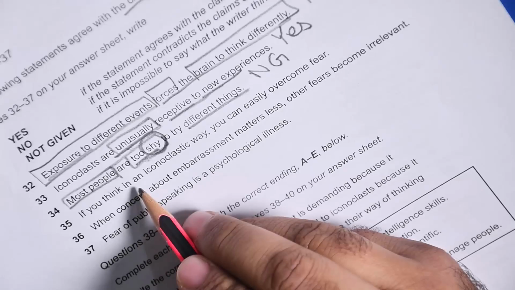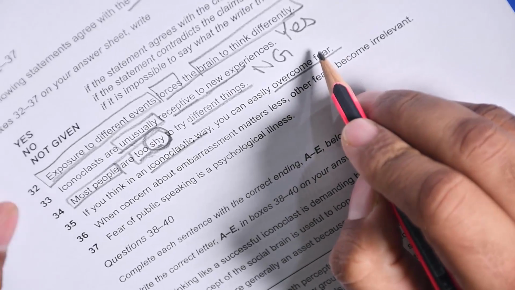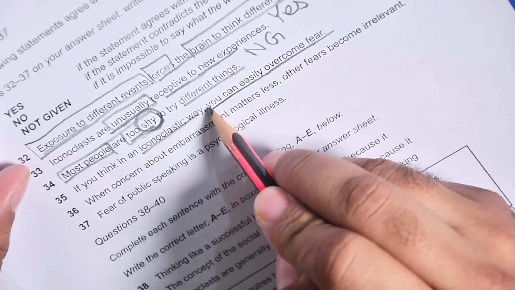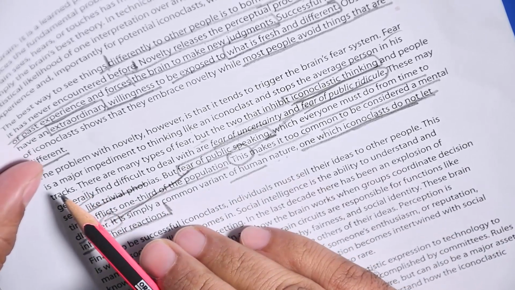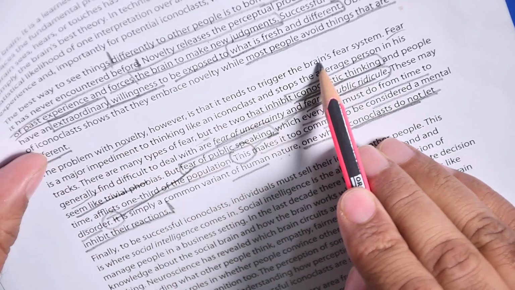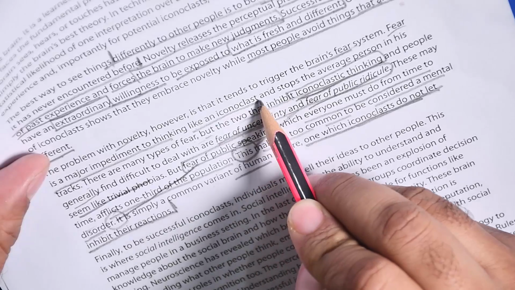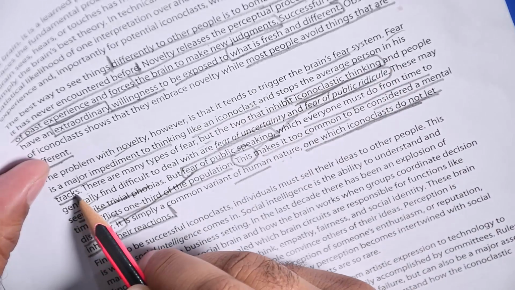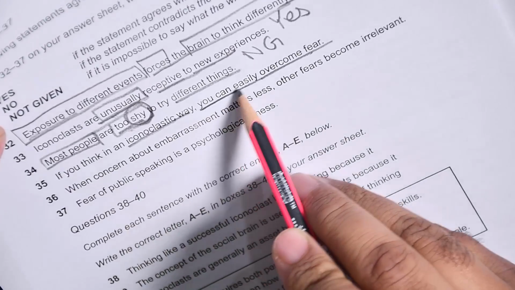Number 35. If you think in an iconoclastic way, you can easily overcome fear. Now let's see. Two statements. If you think in an iconoclastic way, you can easily overcome fear. Okay, let's see, where do they talk about fear and all that? Yeah, fear is here. So we are going to just read this. The problem with novelty, however, is that it tends to trigger the brain's fear system. Okay, fear is a major impediment to thinking like an iconoclast and stops the average person in his tracks. So fear is a major impediment to thinking like an iconoclast. So if you think in an iconoclast way, you can easily overcome fear.